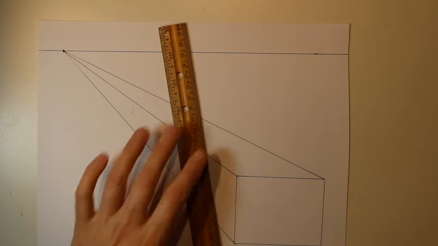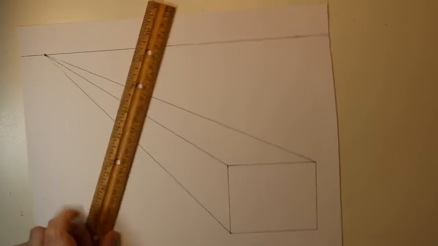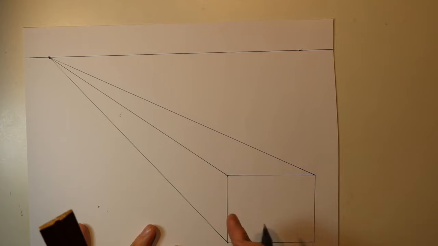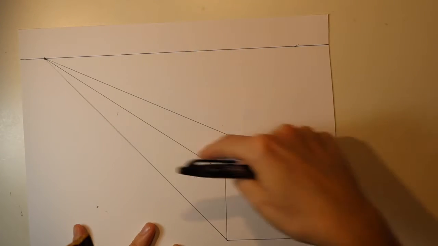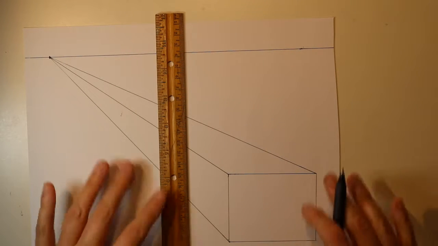Next thing you're going to want to do is, so you have your square, or mine's a rectangle, draw the back side, because right now it goes on forever. Now we need to cut it off. So I'm going to make a parallel line again.